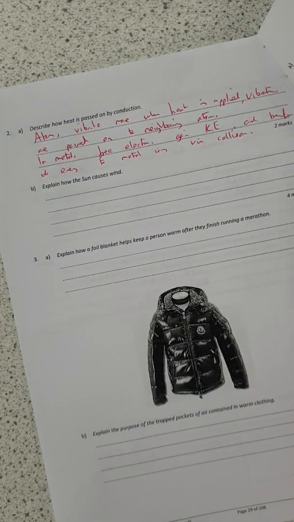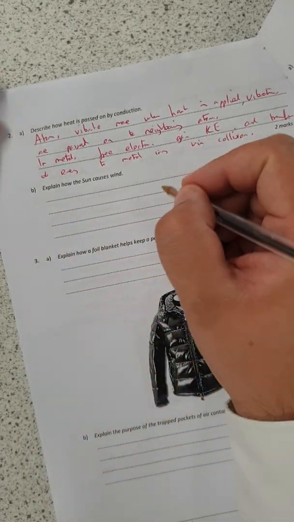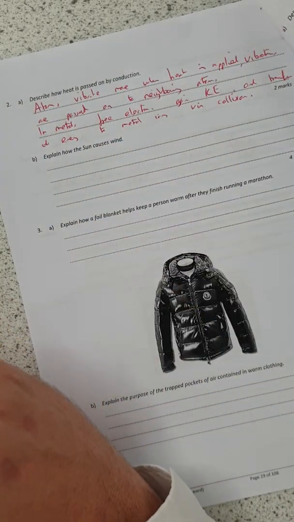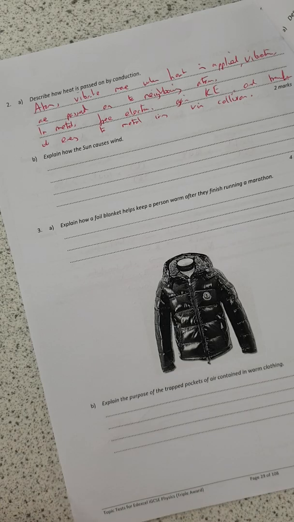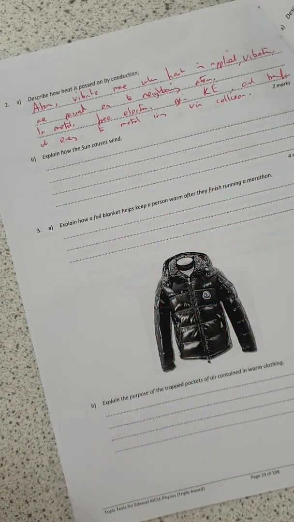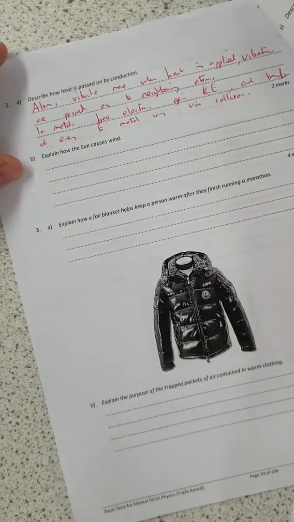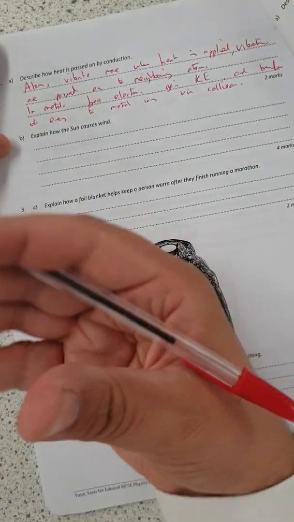Okay, so let's start on this bit. Explain how the sun causes wind. Well, the first thing you have to do for wind, we've got this movement from hot air to cold. We also know that hot air rises. So essentially, the sun is going to be heating the ground. The ground is going to be absorbing the heat. Air is unlikely to heat much just from the sun, so it's more the ground is heating the air.